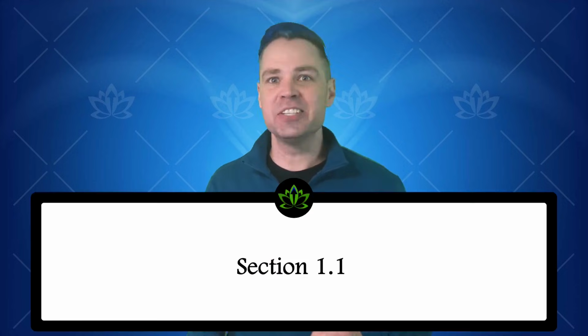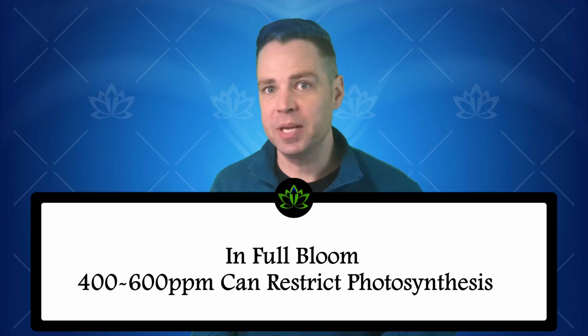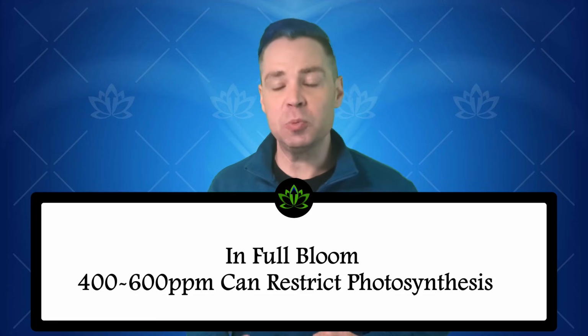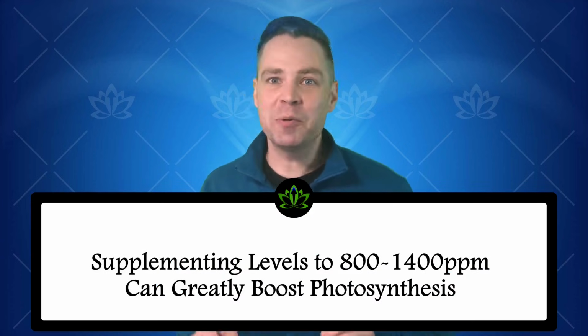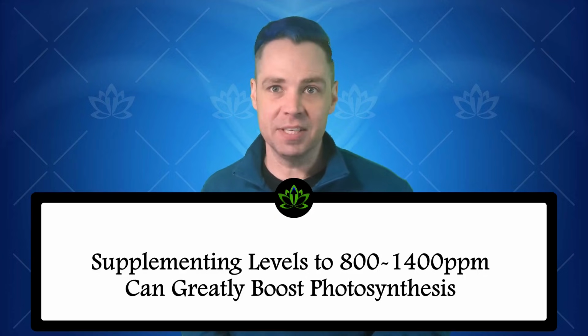As we discussed in section 1.1, photosynthesis requires photons, water, and CO2. Inadequate CO2 supplementation is one of the primary limiting factors for maximizing growth. CO2 levels of 400 ppm to 600 ppm can restrict photosynthesis when your plants are in full bloom with a high enough metabolic rate. But supplementing levels from 800 to 1400 ppm can greatly boost your photosynthetic activity.